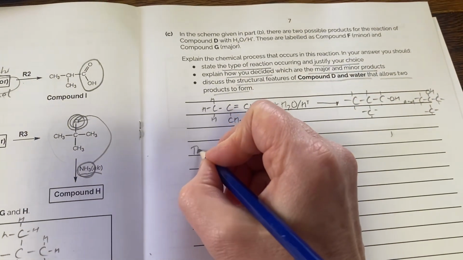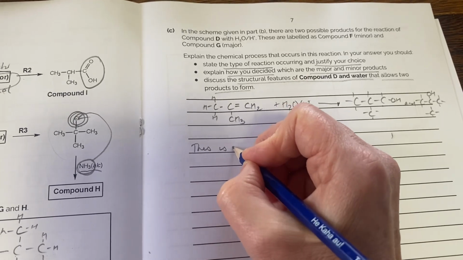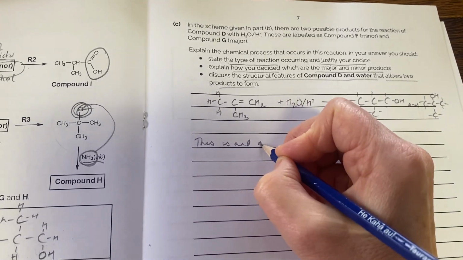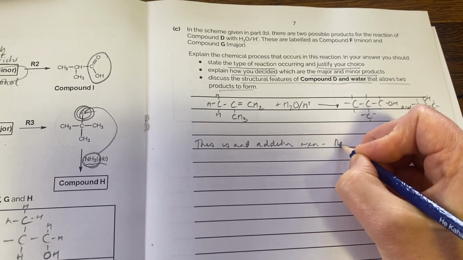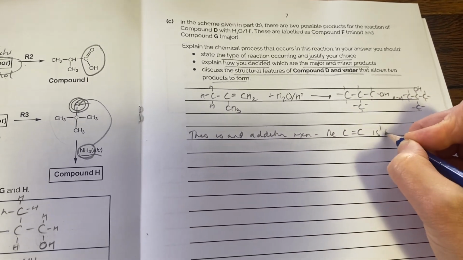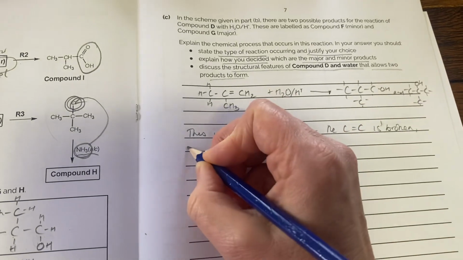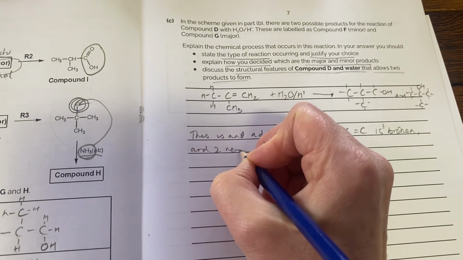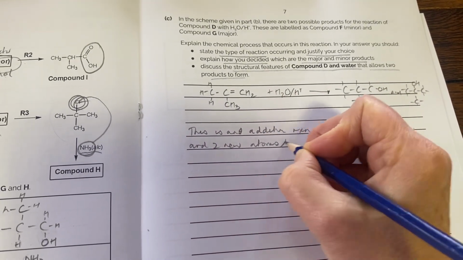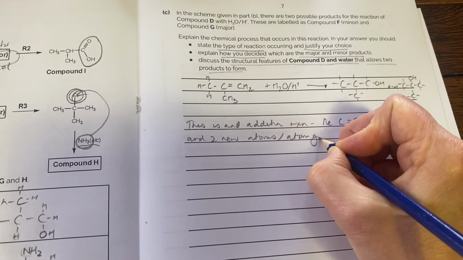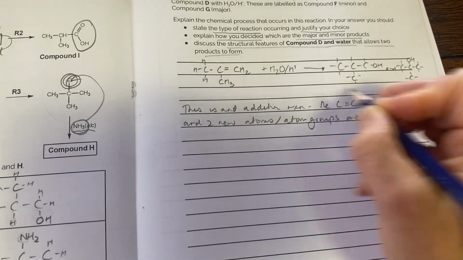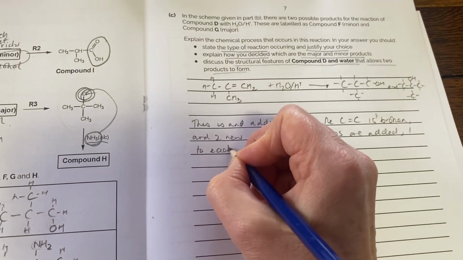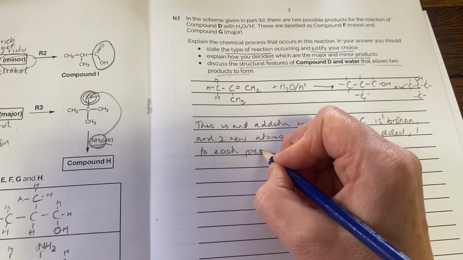Okay, so this is an addition reaction. The C to C double bond is broken, and 2 new atoms or atom groups are added, 1 to each previously double bonded carbon.